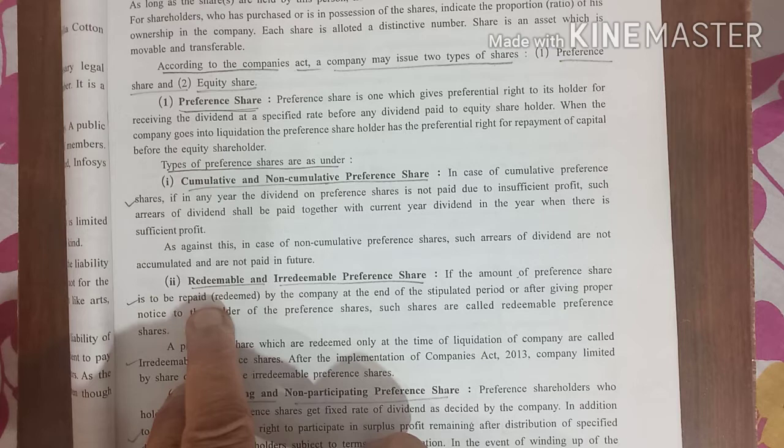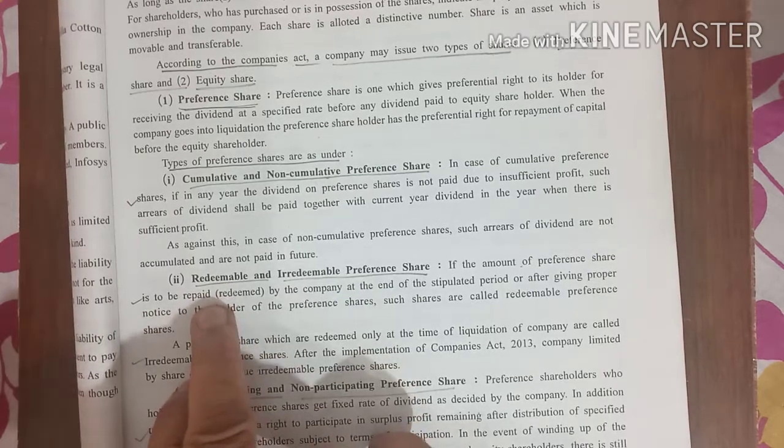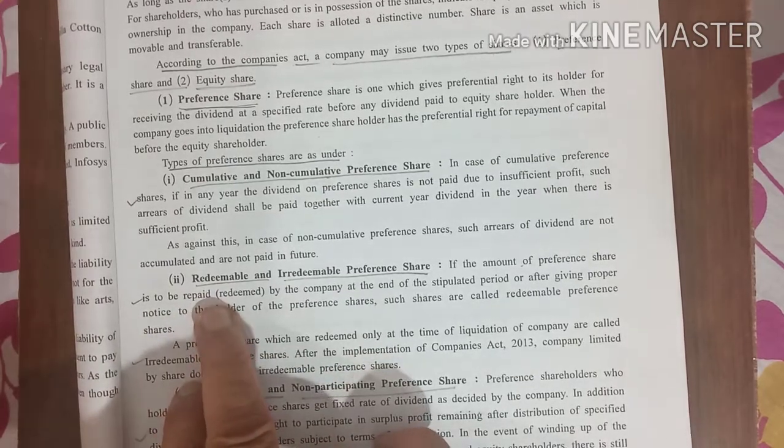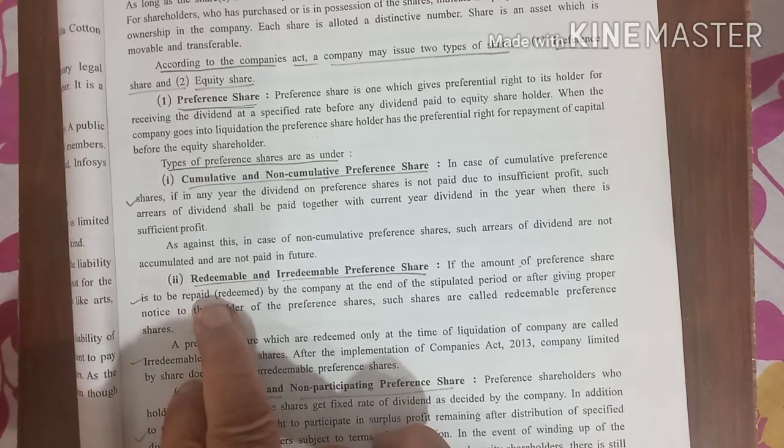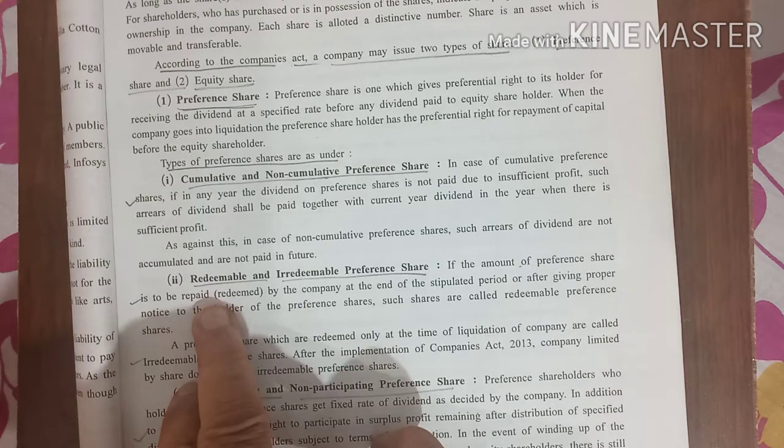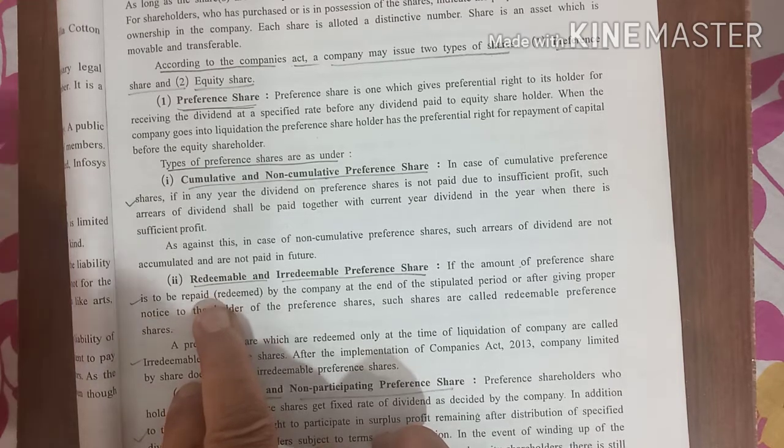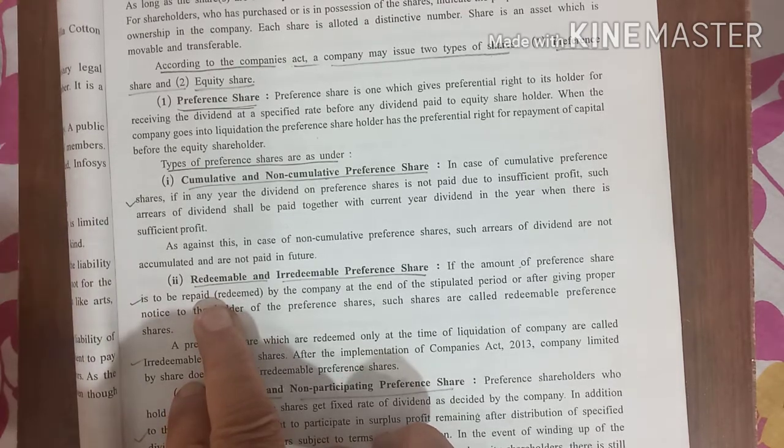It will be redeemed means, suppose you have purchased the preference shares, whenever you are buying, at that time everything will be mentioned. Suppose it is for 5 years. After 5 years the company will give back the original money you paid for the preference shares, and in these 5 years you will get a certain fixed rate of interest.